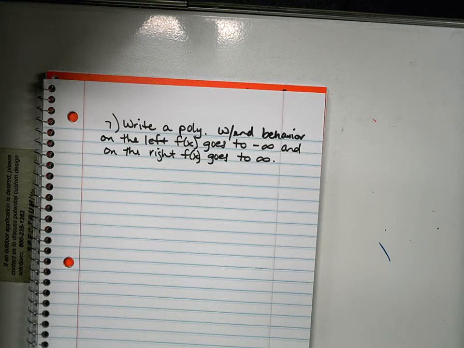Okay? So what do you think it means that on the left it goes to negative infinity and on the right it goes to positive infinity? How have we been saying that all along in these notes? Starts low, ends high. Okay, so what kind of function starts low, ends high? What kind of degree? Odd degree. And if it's low, high, what should your leading coefficient be? Positive, right? So you can make up whatever you want.